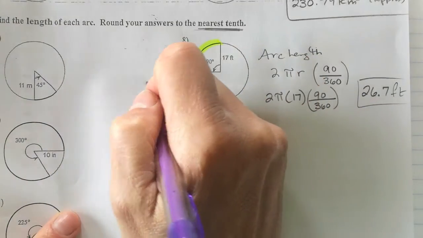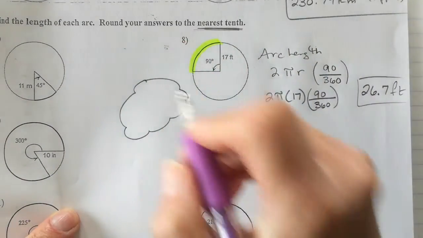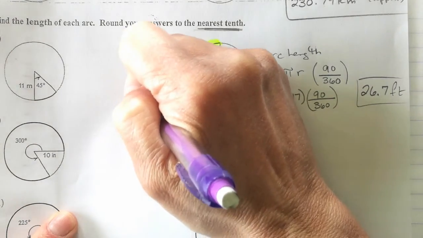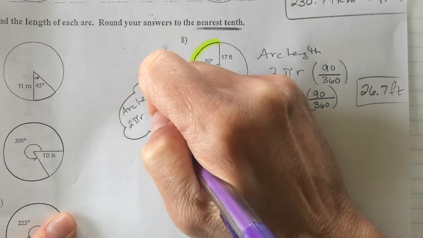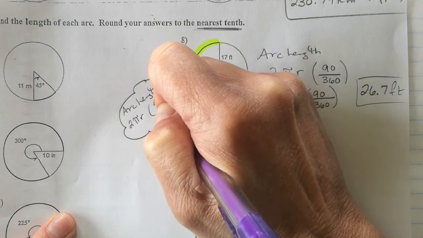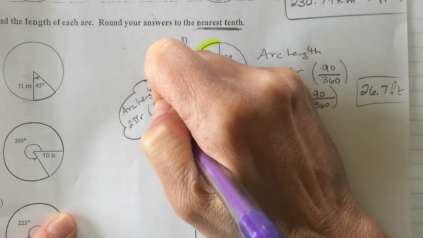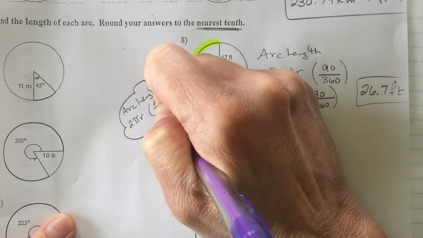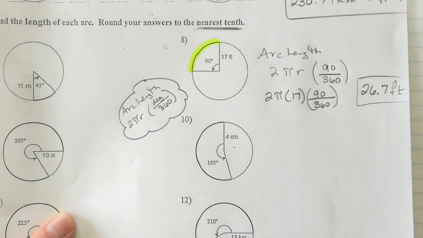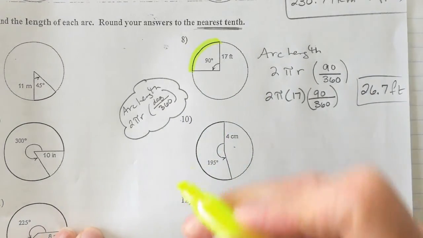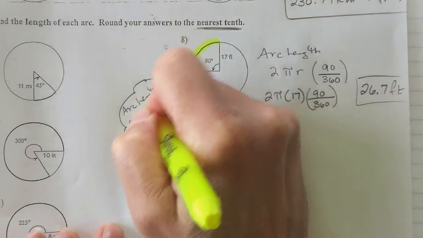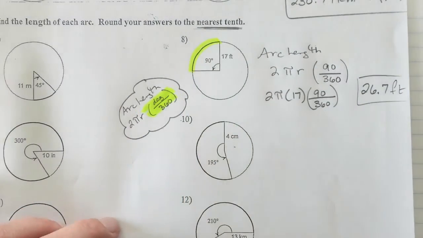So I'm going to put over here a little formula. Arc length is 2 times pi times r, which is the concept of circumference, times your degrees that you're interested in, over 360 for the entire circle. So that set of parentheses is really talking about that yellow arc piece.